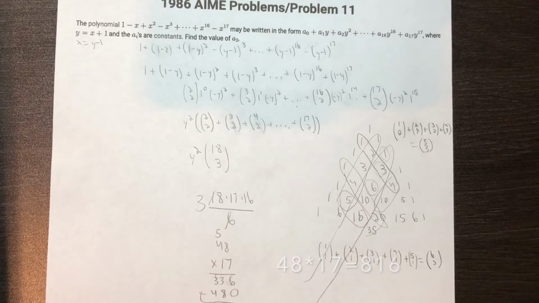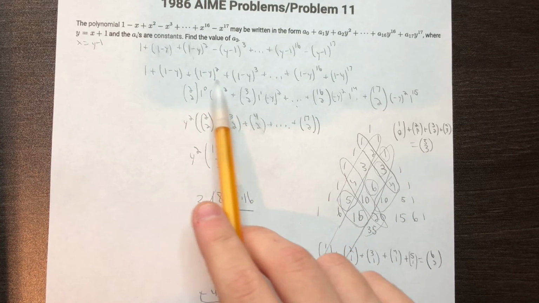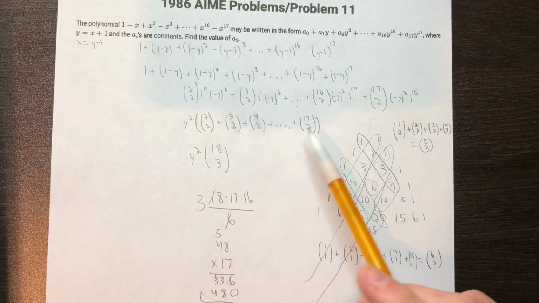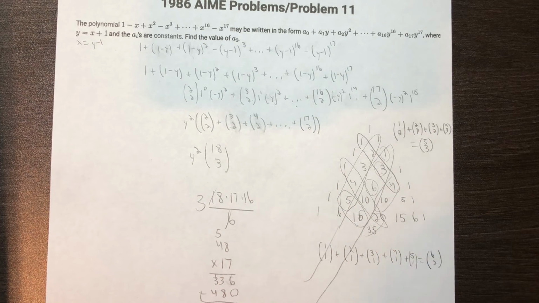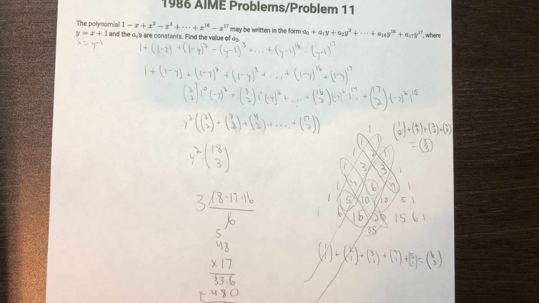So this problem wasn't too bad once we realized that we could rewrite all the polynomials in a nice way and then use this hockey stick theorem, which if you're taking the AIME, you should already know what that is. So you should immediately be able to recognize that this is the same thing as 18 combination 3. And then once you have this, it's not bad to come up with the final answer, 816.